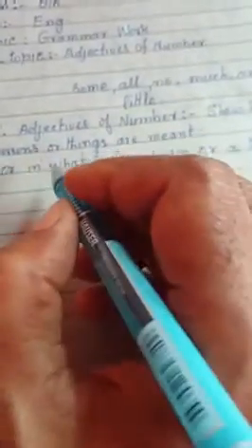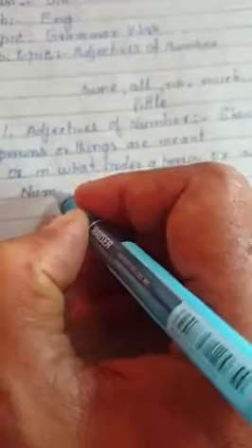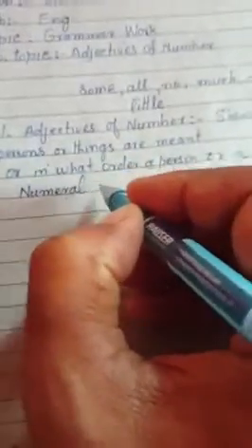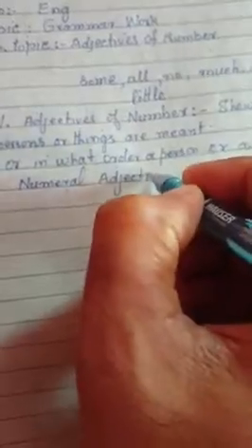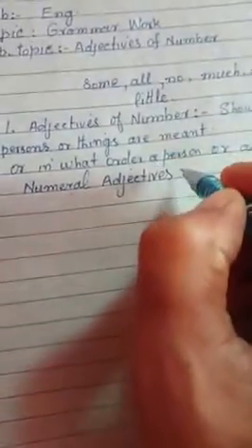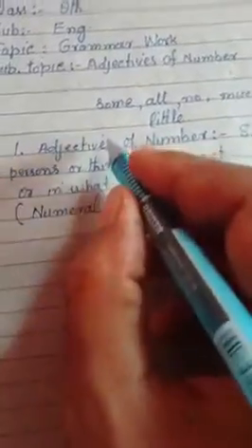And you have to remember its second name, dear students: it is also called numeral adjectives. Adjectives of number or numeral adjectives.